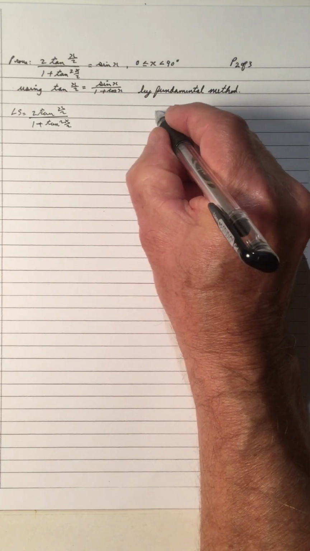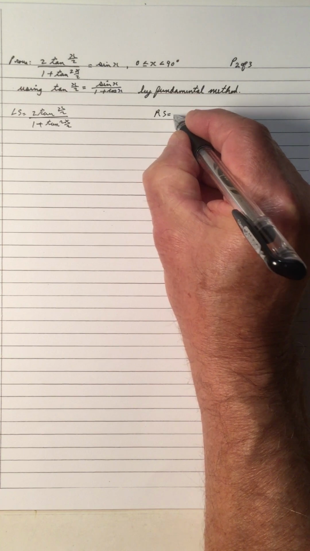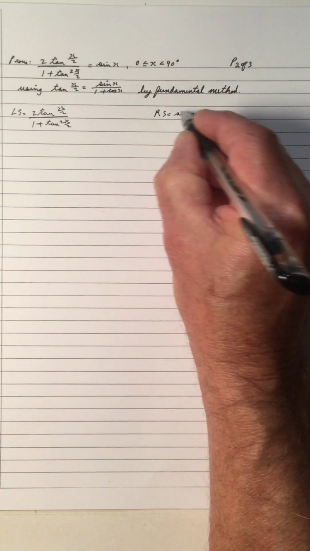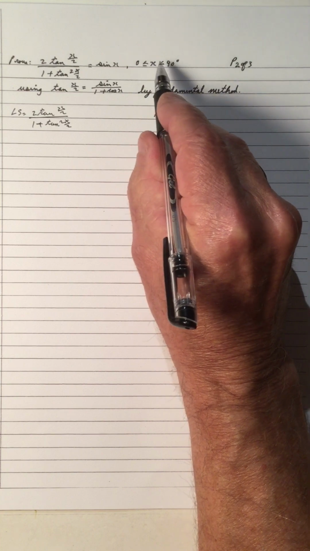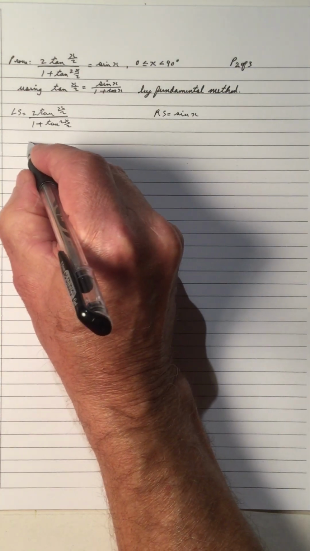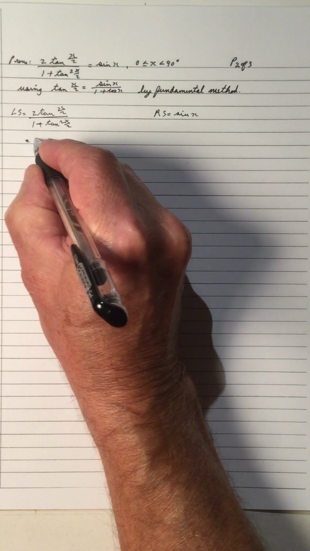So here we go. The right side is sine x. And note, it's from 0 less than or equal to x less than or equal to 90, so that means it's going to be positive.